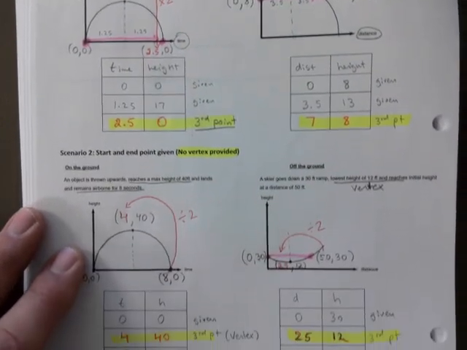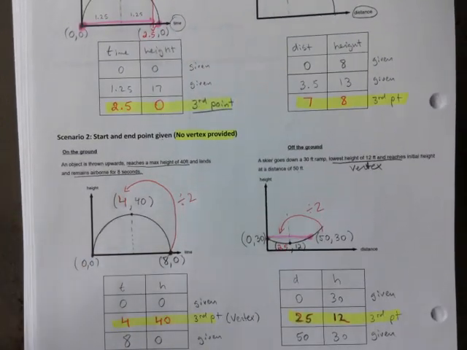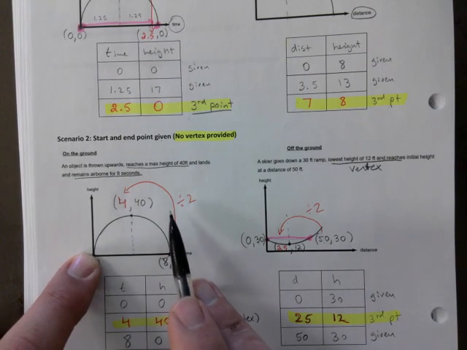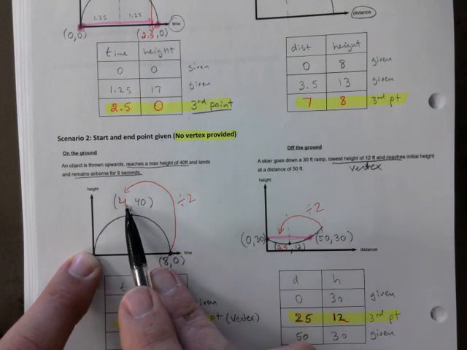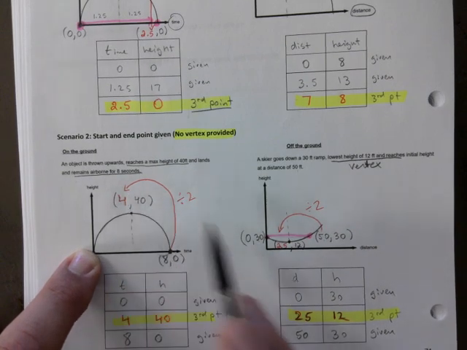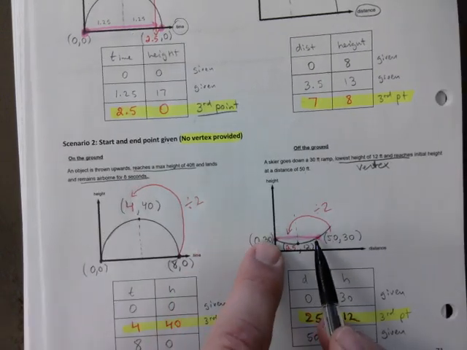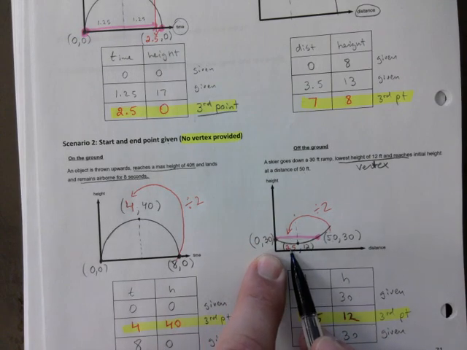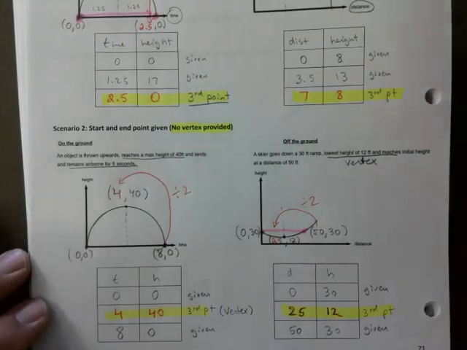Then you also had the scenario where you have 2 points that are across each other, but you somehow have to find the x value of the vertex, right? So that would involve dividing by 2, right? If you have 2 points across each other, divide by 2 to get the x value of the vertex. So that's kind of what we explored last lesson.